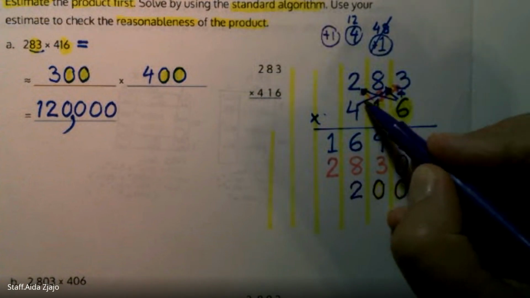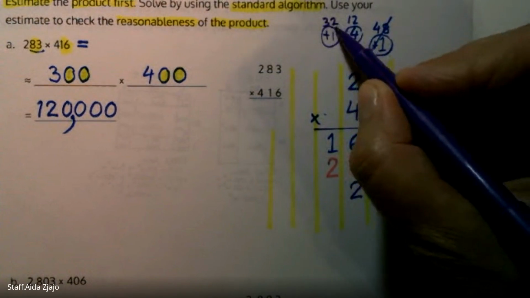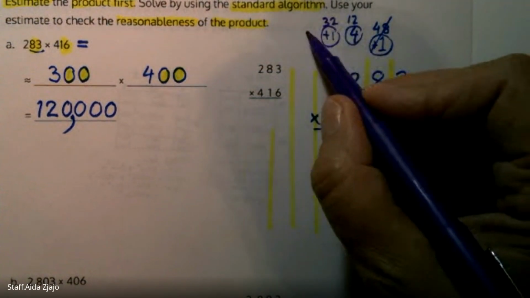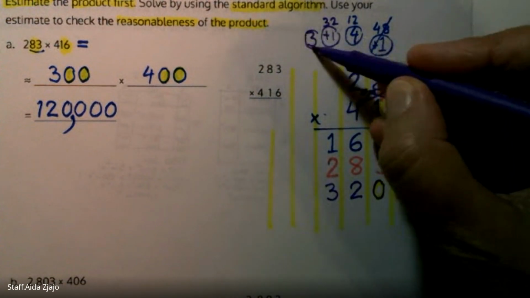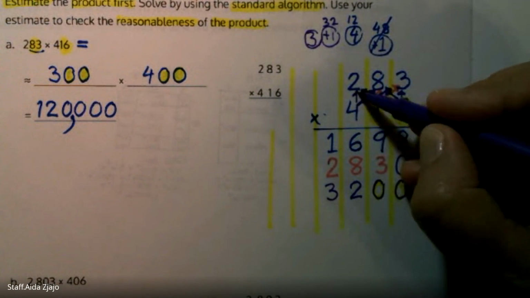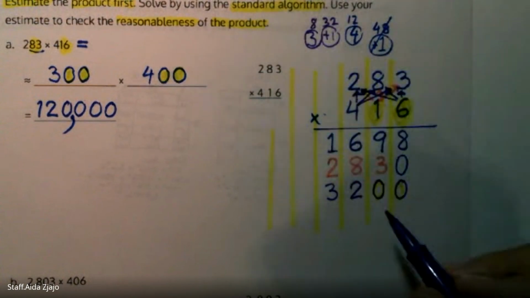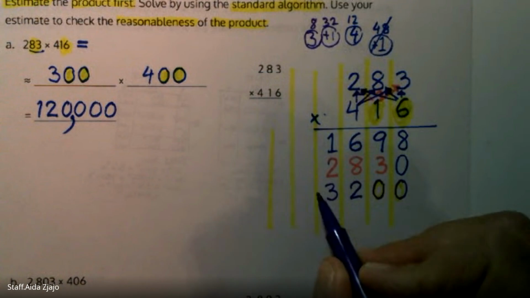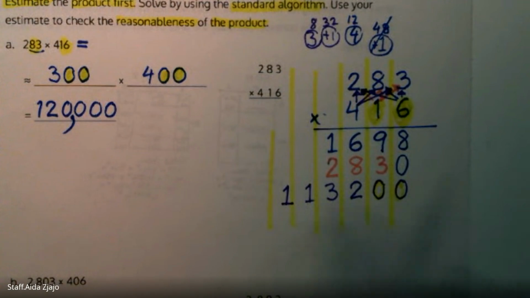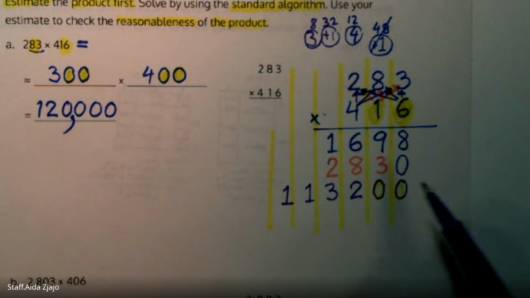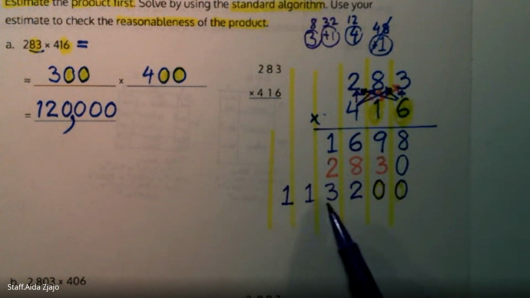So then 4 times 8 is 32, plus 1 is 33. Now I have 4 times 2 is 8, plus 3 is 11.